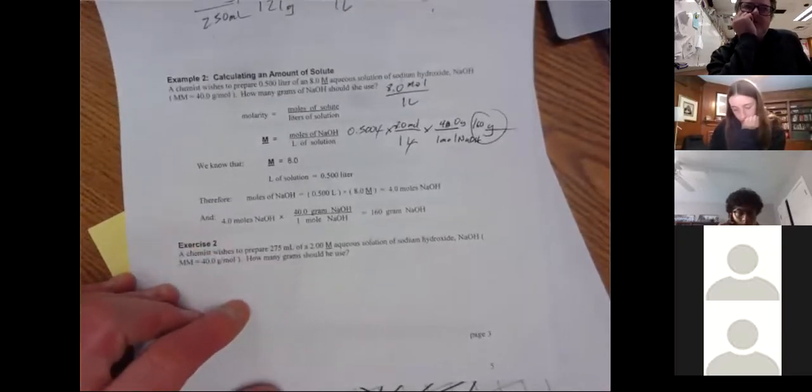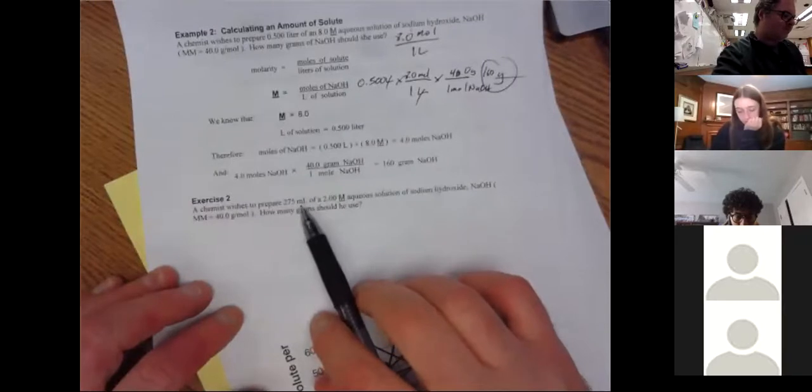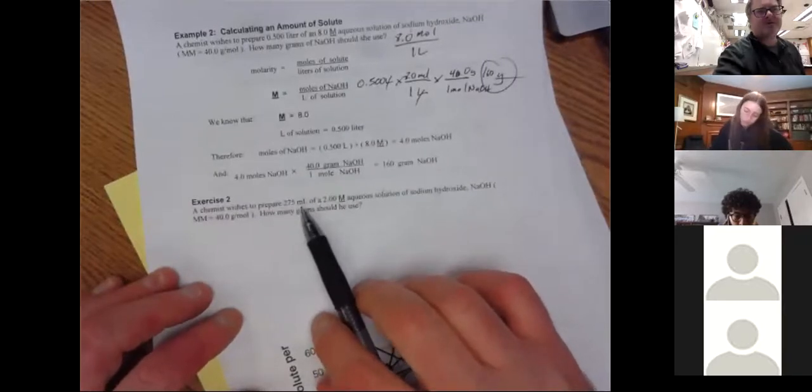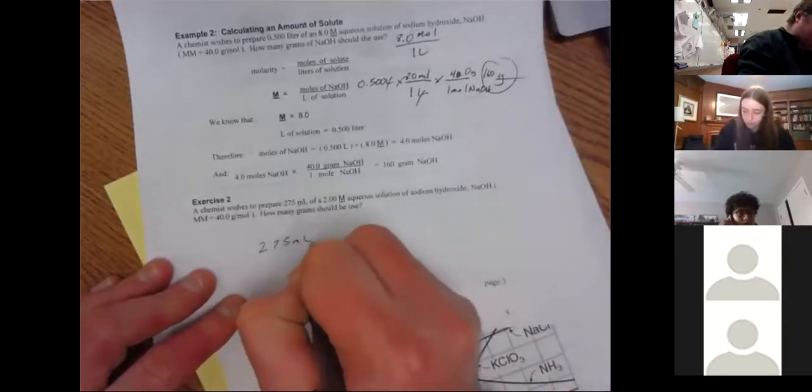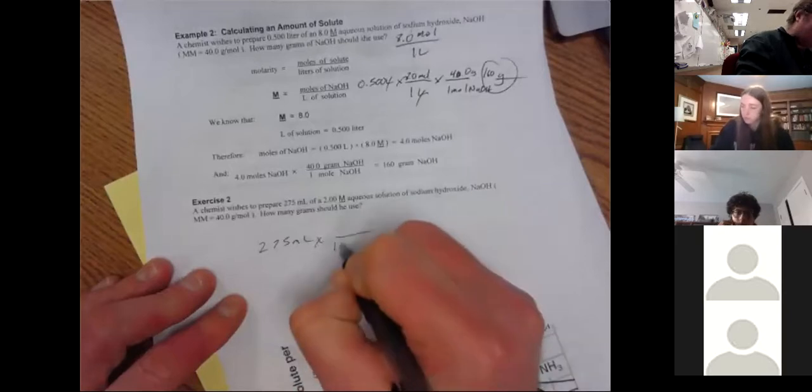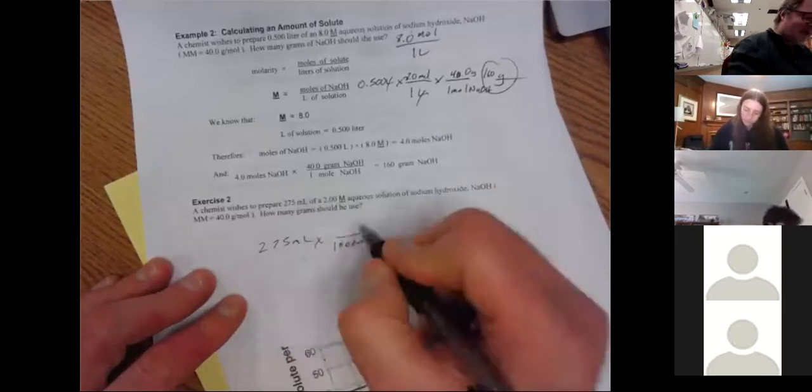What do you think? What are we going to do down here differently? What do we have to change first? Milliliters to liters. So 275 milliliters for every 1,000 milliliters. Again, you can change it in your head if you want. Is 1 liter, and every 1 liter has 2.00 moles, and every 1 mole is 40.0 grams.